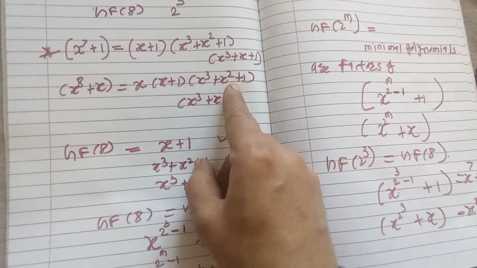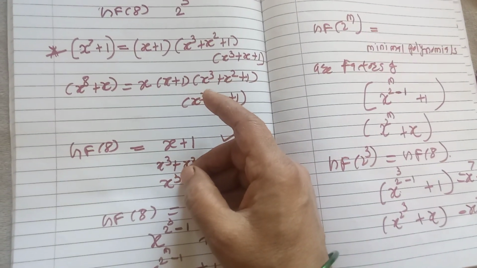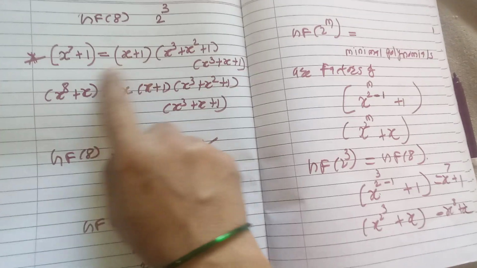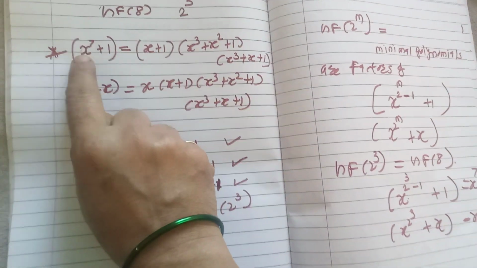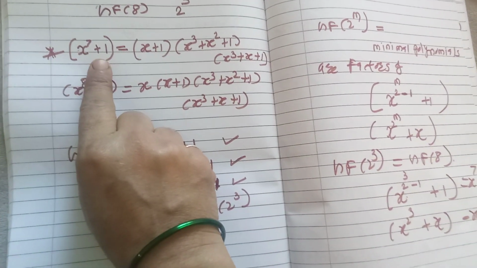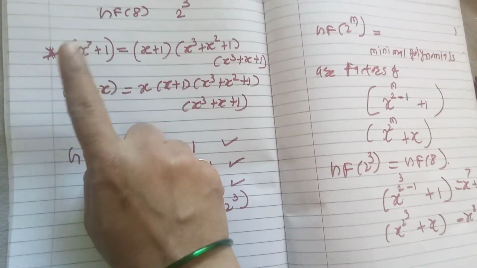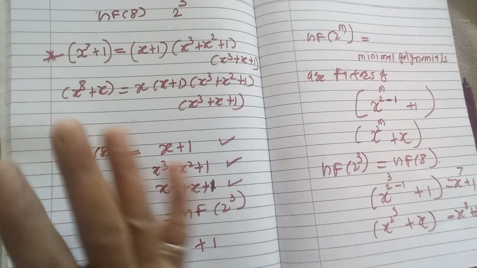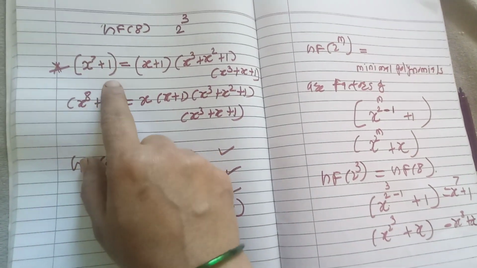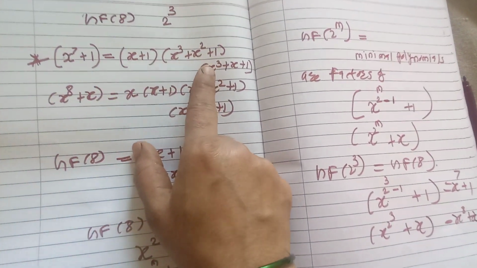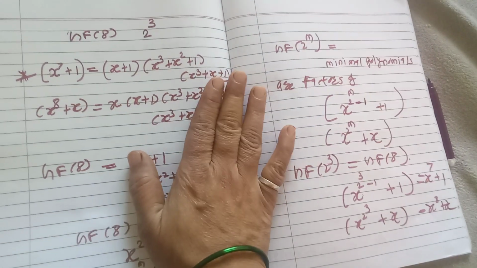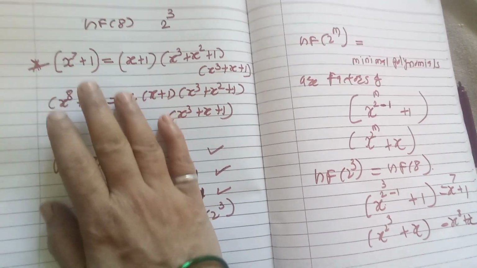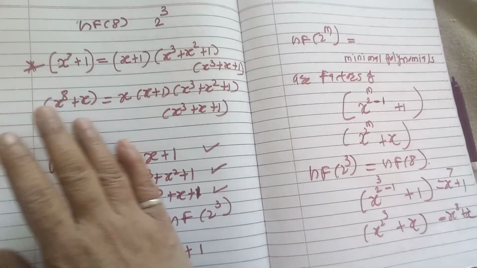Now what are the other features of a primitive polynomial? This primitive polynomial should divide only x raised to 7 plus 1, not x raised to 6 plus 1, x raised to 5 plus 1, lesser degrees. If it is x raised to 15 plus 1, then any primitive polynomial should divide only x raised to 15 plus 1, not x raised to 14 plus 1, x raised to 13 plus 1, likewise.